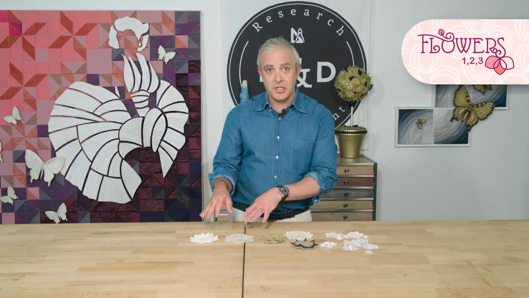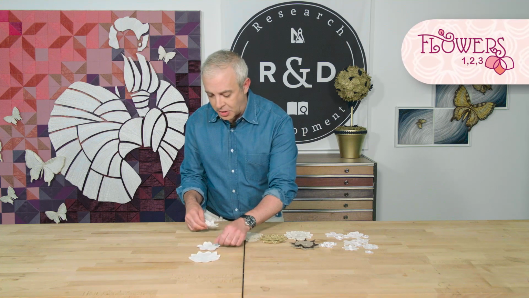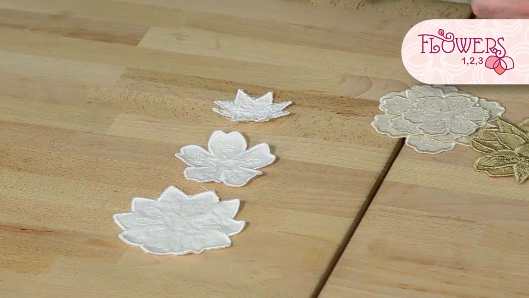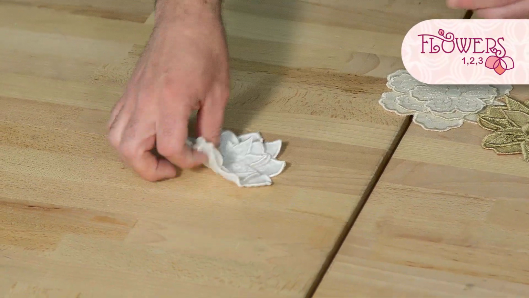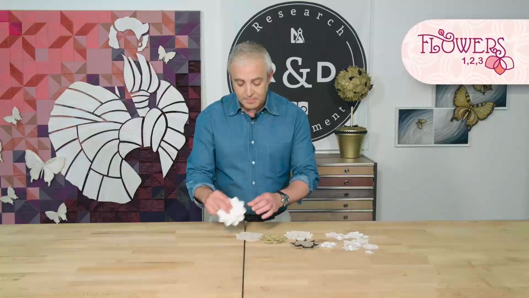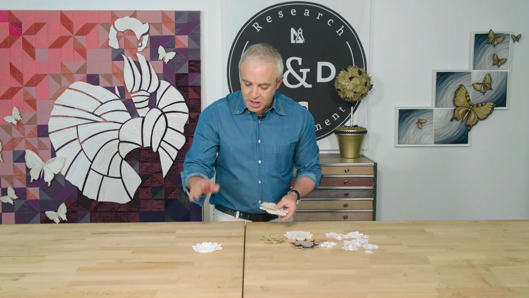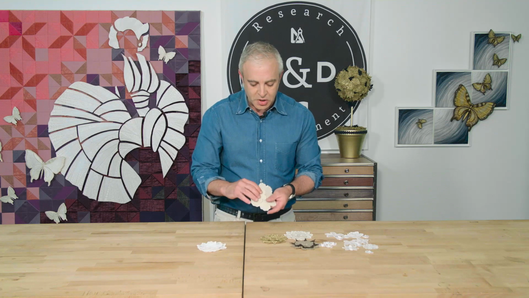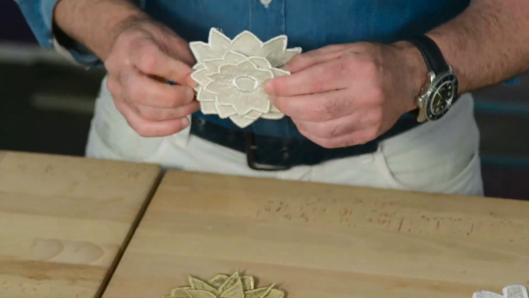The first part of this collection is 50 different flowers. Each flower's got 3 different kinds of petals. So we have a large petal, we have a medium petal, and we have a small petal. Now, each one of these petals stack onto each other to form a larger flower. You could stitch them in any kind of fabric. This one is really more cottons. This one's more linens, and you wind up making beautiful flowers like these.